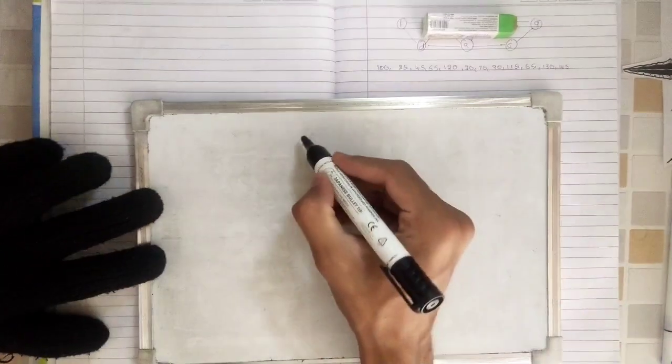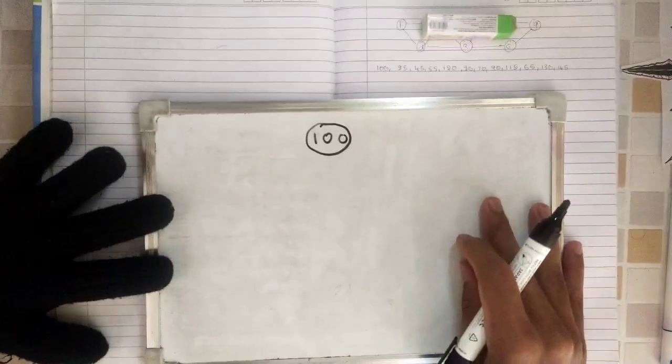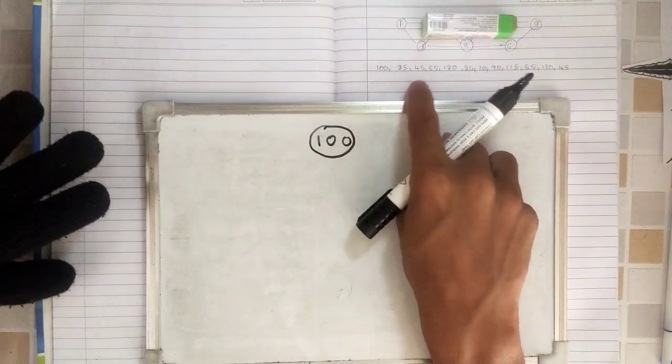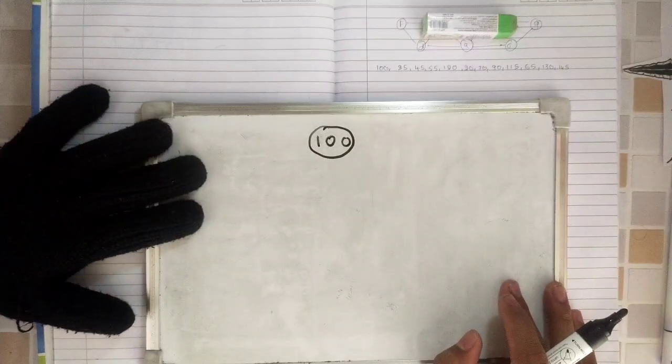See here, whenever they give a set of numbers, the first number that is there is always my root. That number will always be my root itself. So whenever they give a set of numbers, the first number is always my root. Since 100 is given, 100 is my root.